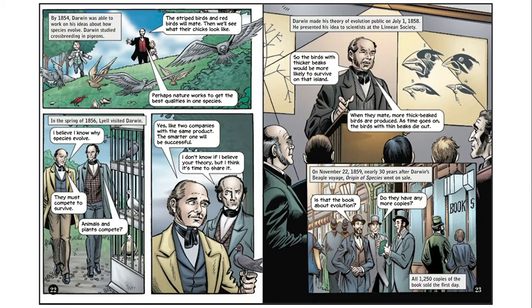I believe I know why species evolve. They must compete to survive. Animals and plants compete? Yes. Like two companies with the same product, the smarter one will be successful. I don't know if I believe your theory, but I think it's time to share it.